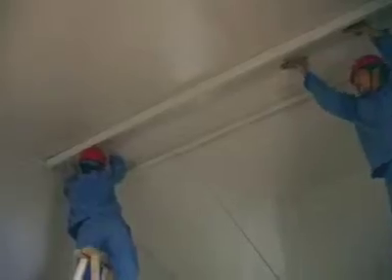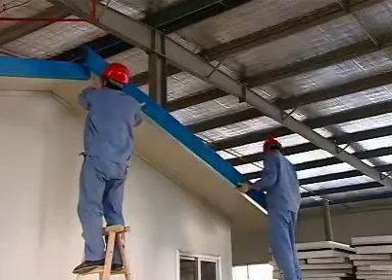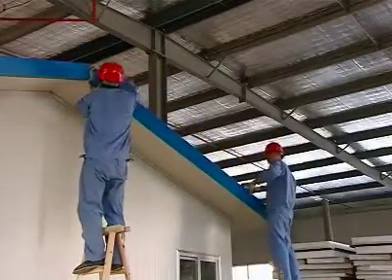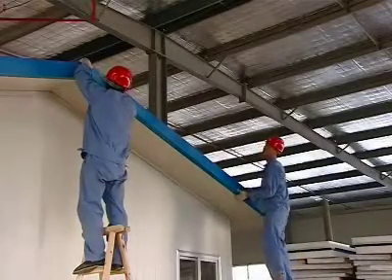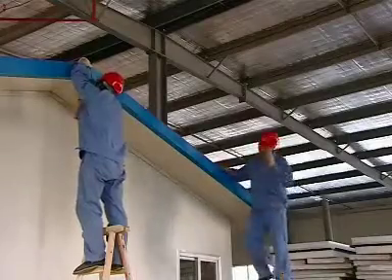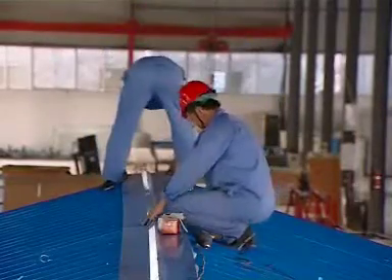Border inside the ridge. Cut the border in accordance with the actual length of the room, and then align and oppress it with the tile. Fix them by using the clinch bolts.